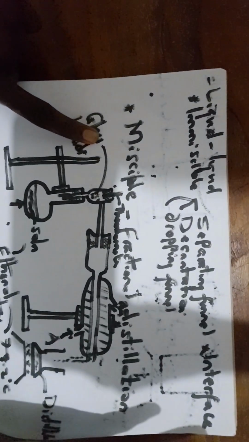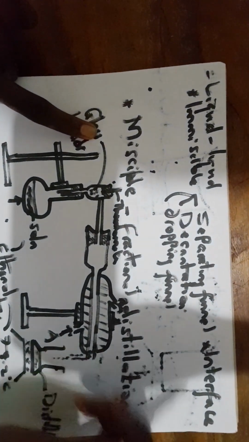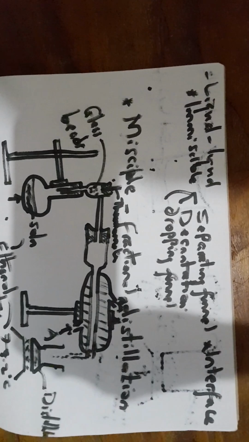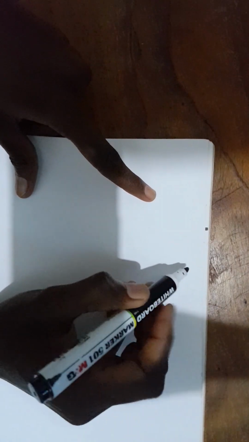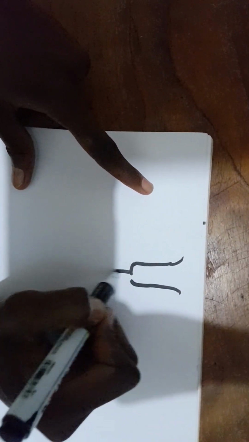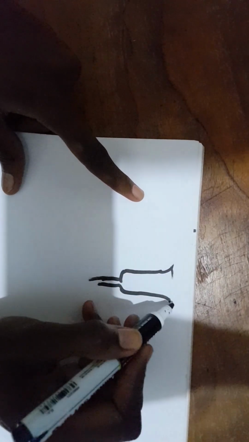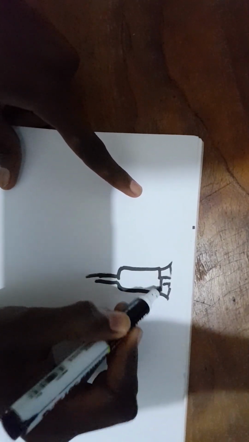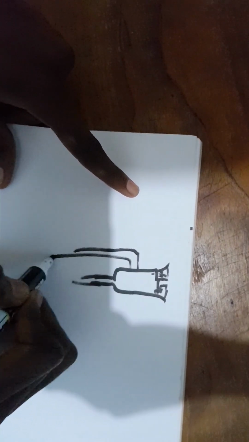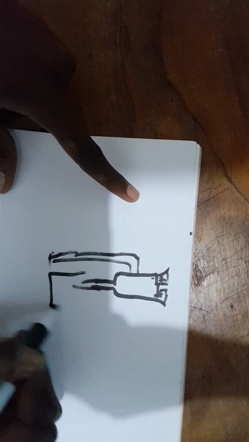Now, I want to explain something here before we continue. For the separating funnel, what you need to understand is this. Let me draw something for you. Assuming this is our funnel, we have a stopper holding it, a support, and a container.